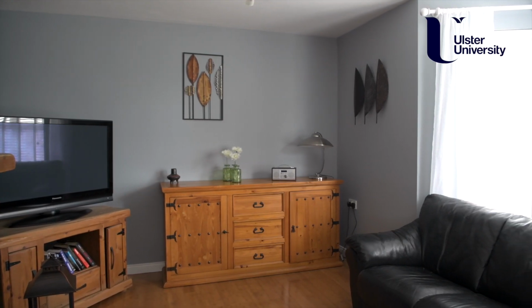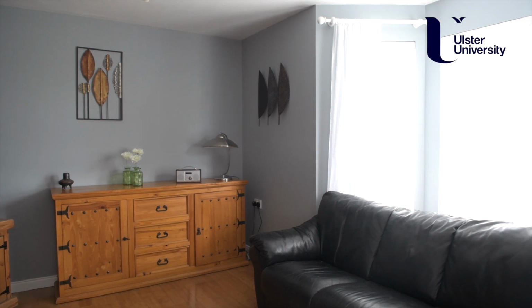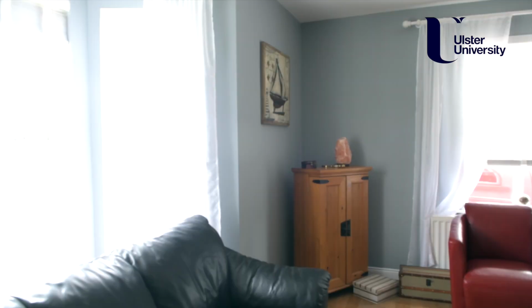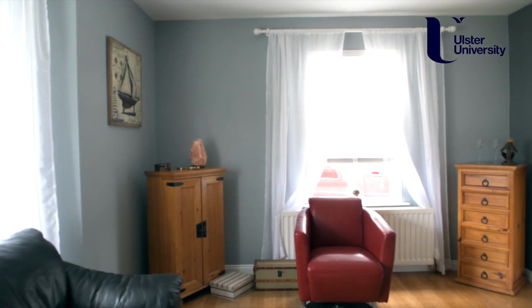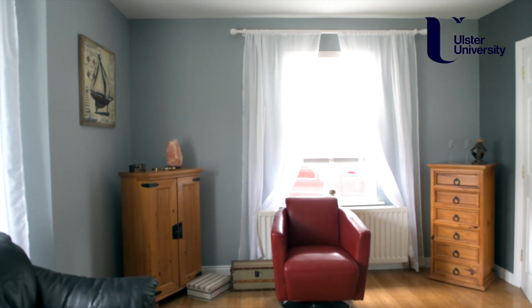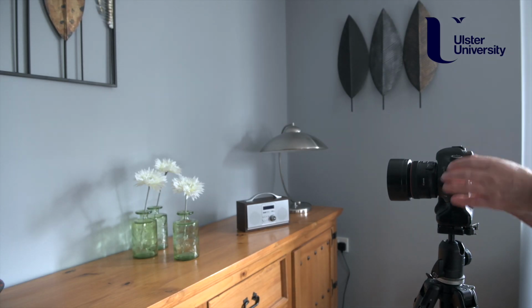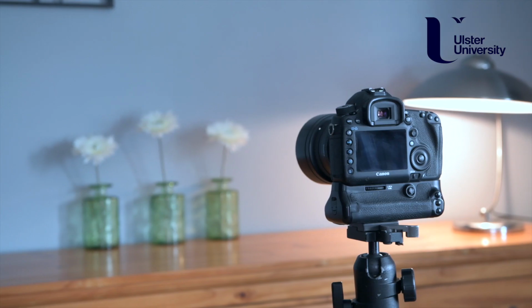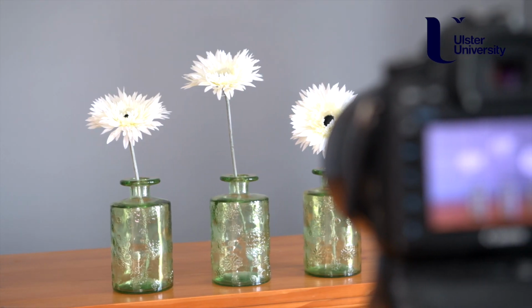For my location, I've chosen a room with plain walls and light coming from two windows. One to my right, which will act as my main light for the product, and one behind me which will act as a fill light. Try to use a room with neutral coloured walls to avoid any colour casts and avoid mixing your light sources, so stick to daylight and turn off any tungsten lights, any fluorescence, any overhead lights.